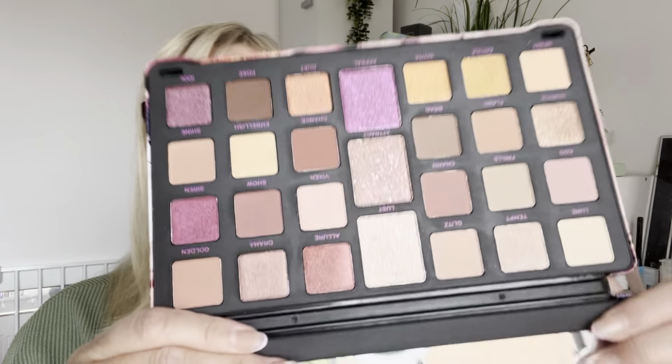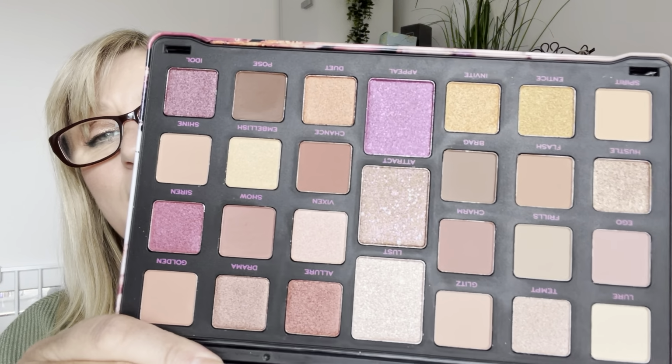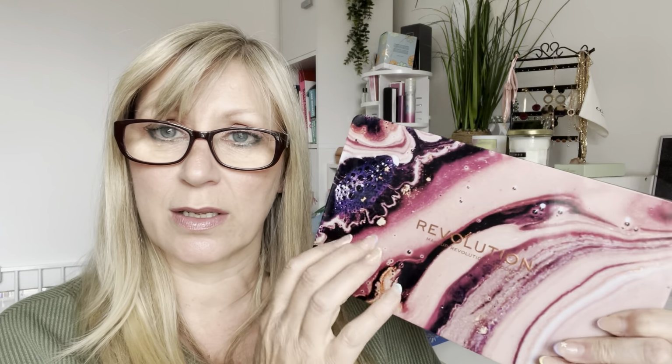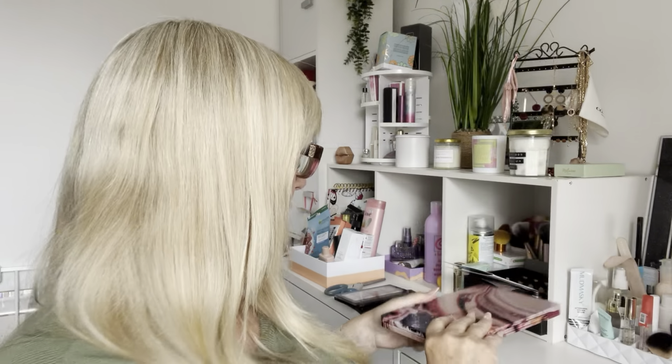The shame. So this is Forever Limitless, and I'll just show a quick look so you can see what it looks like. I quite like the look of that. Again, it's Revolution. Whether the formulas are for me, I don't know, but I'll give it a go and see what I think of it. So that's been added into the wheel, and there are 27 shadows in that, so we shall see.